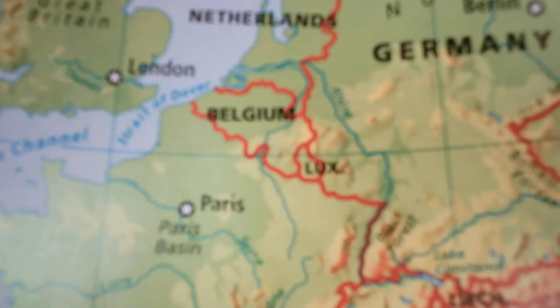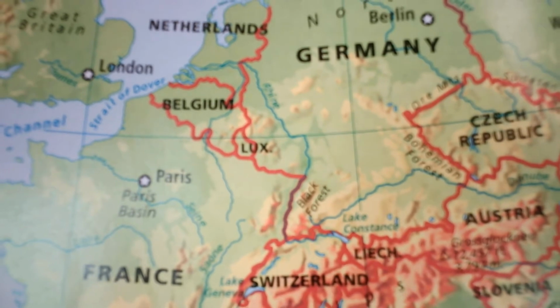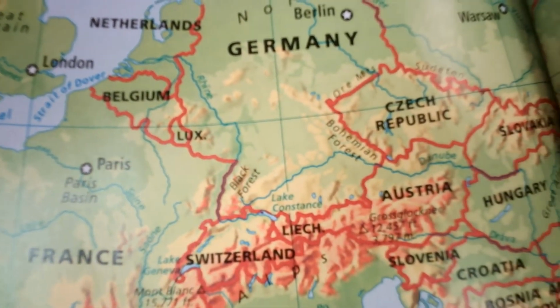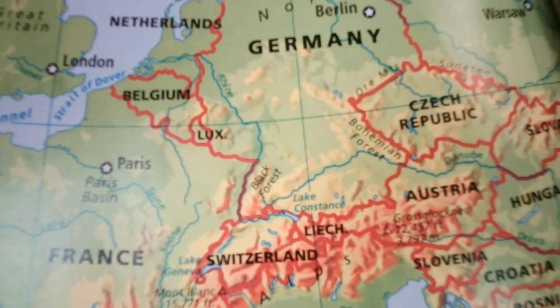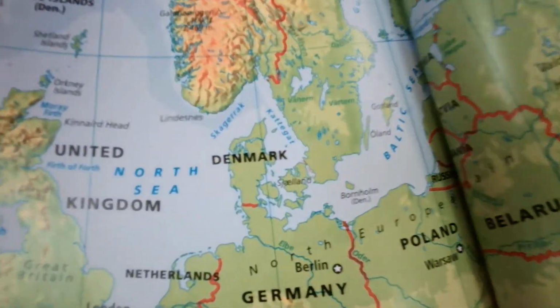You also have the very famous Black Forest in Germany. And you also have another river. There's the Danube. That's the start of the Danube River. We'll talk about the Danube River later. That kind of gives us an idea with Germany.